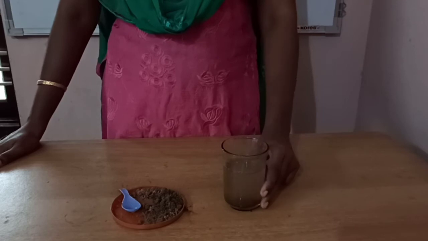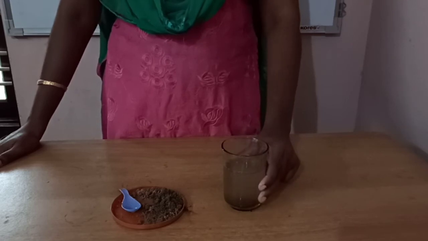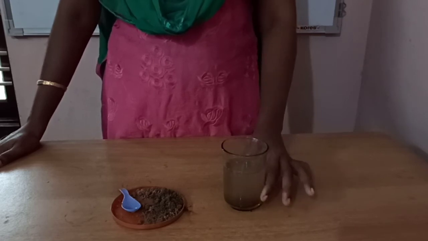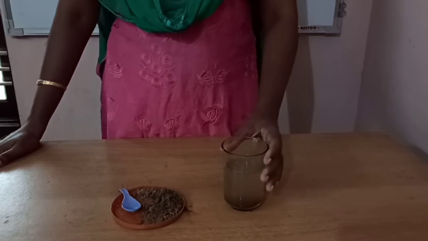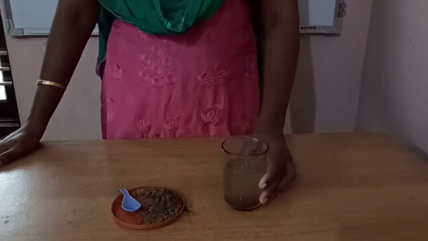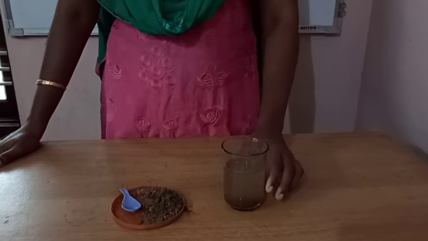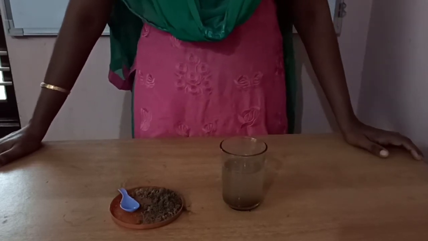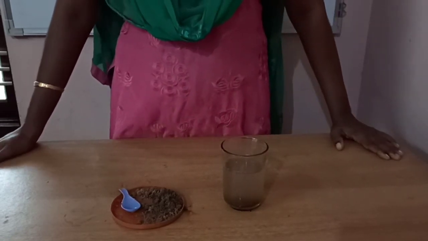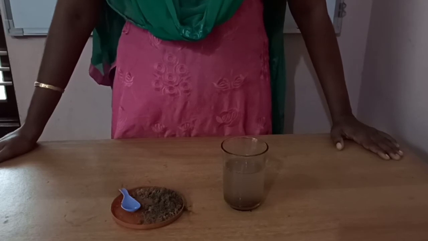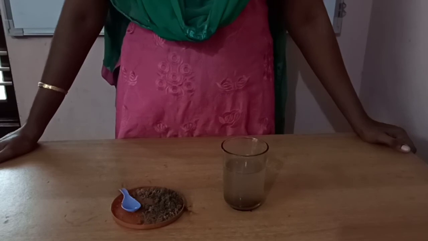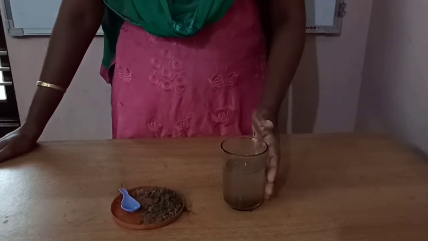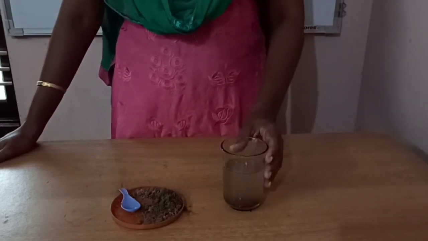When we filter this suspension, the particles, here soil particles, will not pass through the filter paper. They will remain in the filter paper. That means suspension particles can be filtered and can be seen by our naked eye. Why? Because the particle size is larger.